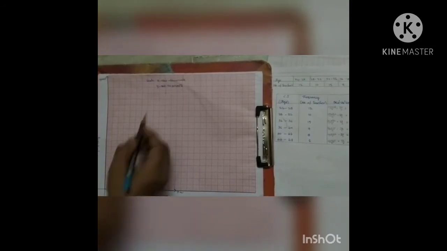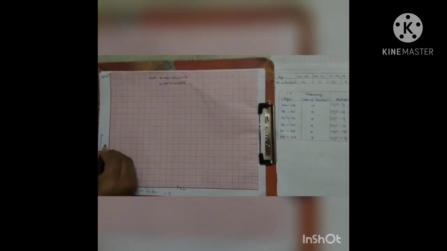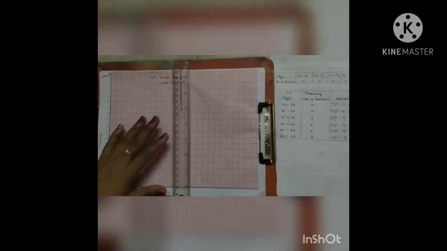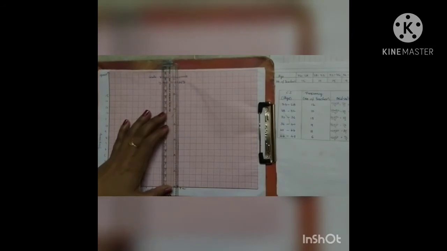Next the y axis, each one is 1 unit: 1, 2, 3, up to 15. At the same time, another graph can also be drawn here.